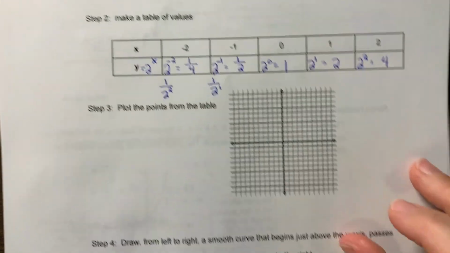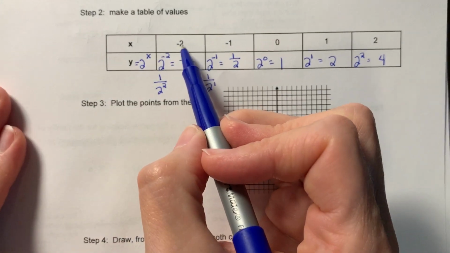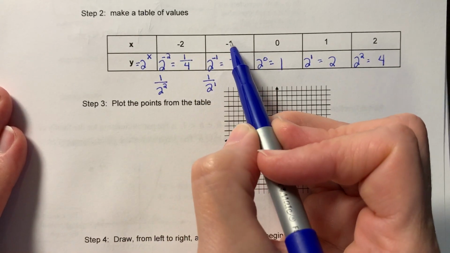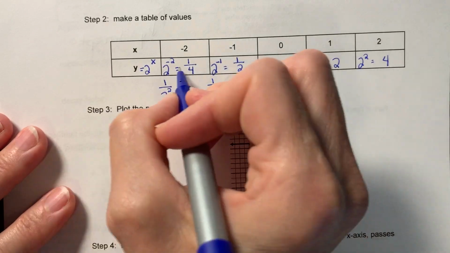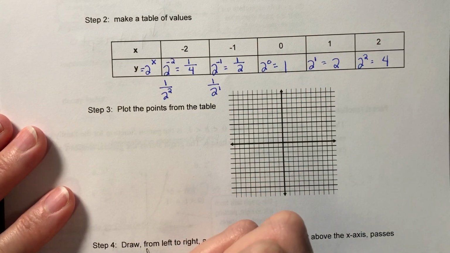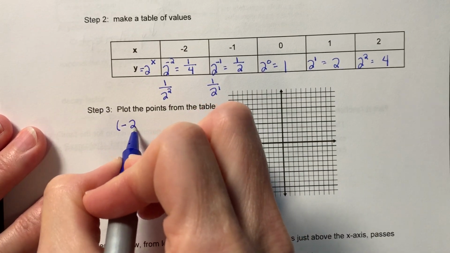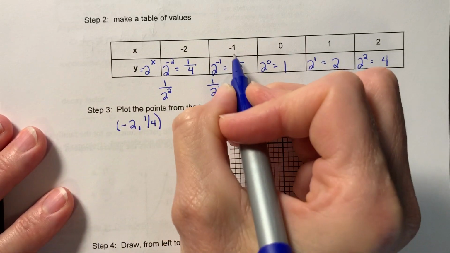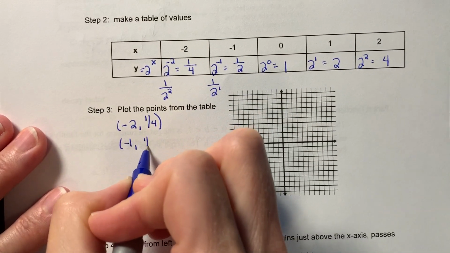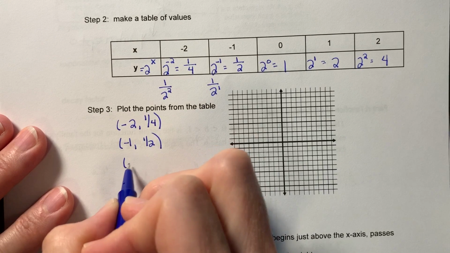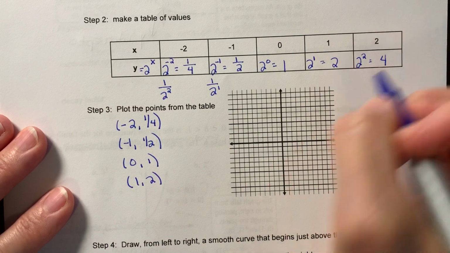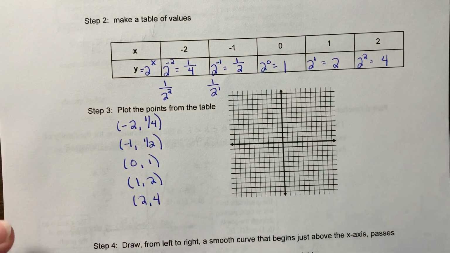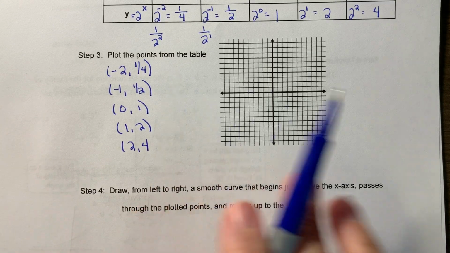So these are our coordinate points. When x is negative 2, y is 1/4. When x is negative 1, y is 1/2. When x is 0, y is 1, and so on. I'm going to write these as coordinate points down here. I think it makes it a little easier when I start to graph. So my first coordinate point is going to be negative 2, 1/4. And then negative 1, 1/2. And then 0, 1. And then 1, 2. And 2, 4.